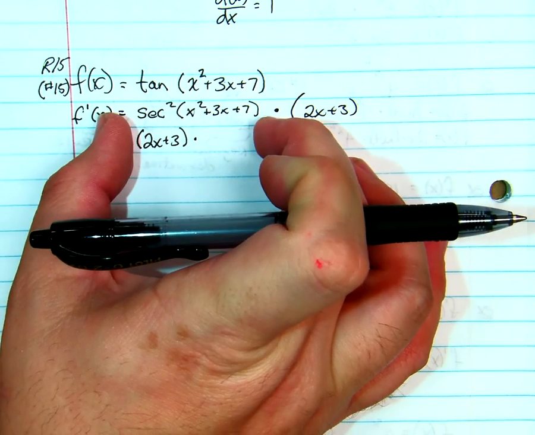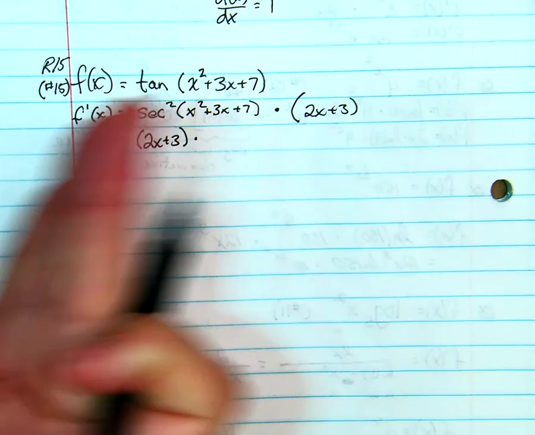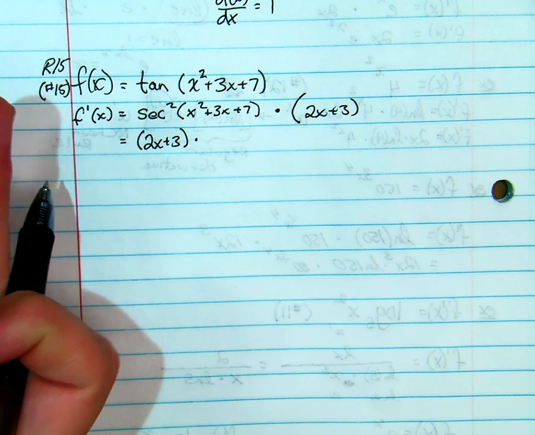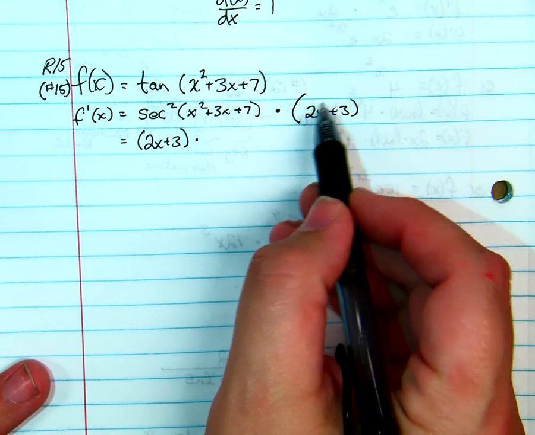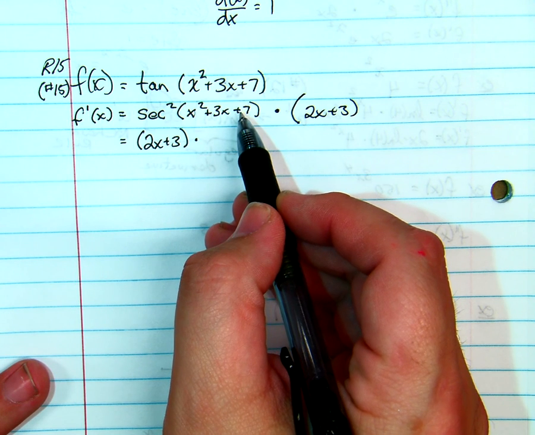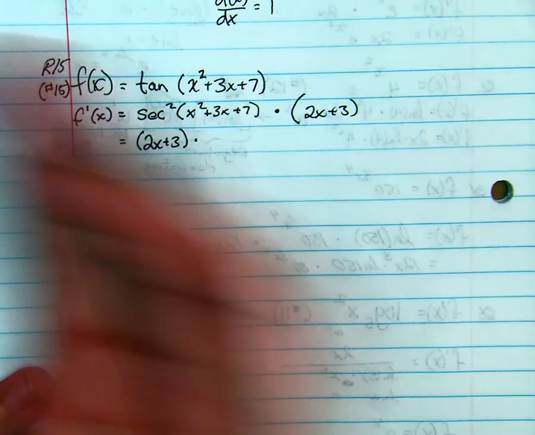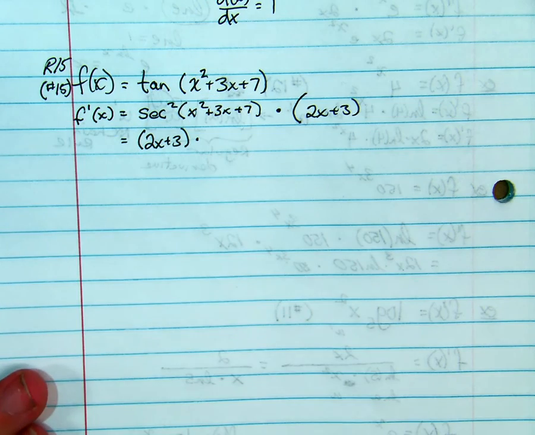Because otherwise, the biggest mistake I've seen is people have included this value in with the angle, and then it changes the entire problem. So that's why I want you to start putting stuff in front of the actual function. There's a reason for it, and it's to avoid mistakes we should be able to avoid. So this ends up being secant squared of x squared plus 3x plus 7.